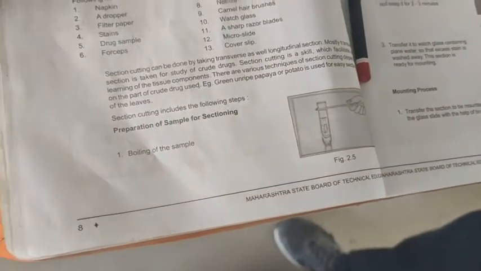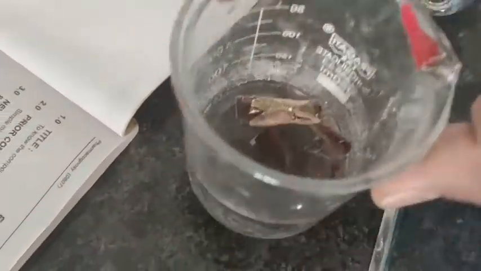Therefore, the first step is that you have to take these samples, and boiling is the first step. You have to take the sample into the beaker, then boil the sample.